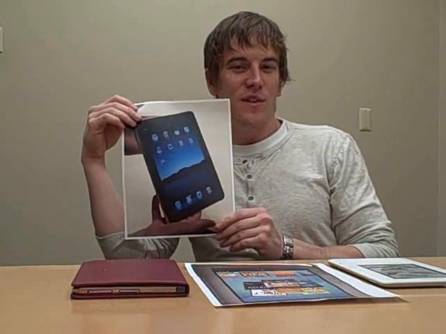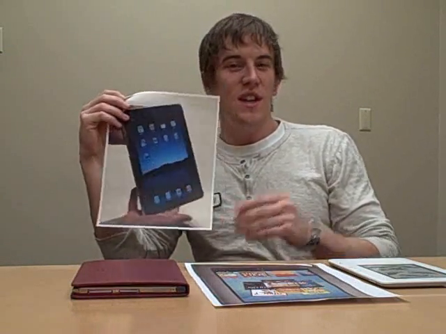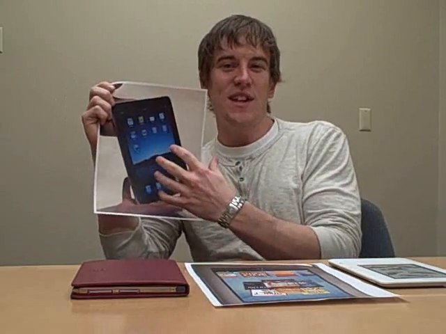iPad. Of these, probably the easiest to use with library books once you get it set up. The reason being, you can get Overdrive straight on here, you can download the book straight on here, you don't have to fool around hooking it up to a computer or anything like that. This is ready to go.